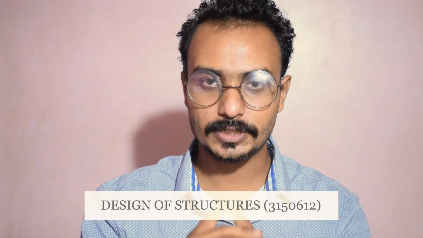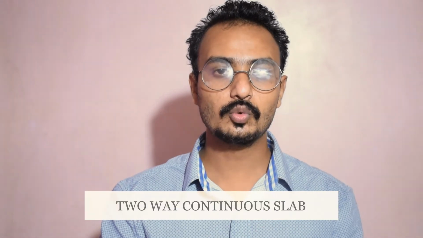So my name is Palak Patel. I'm working in the Mahatma Gandhi Institute of Technical Education and Research Center Navsari in the Civil Engineering Department. I am going to teach you the subject, Design of Structures. In this subject we are going to learn two-way continuous slab. So be ready and good luck.